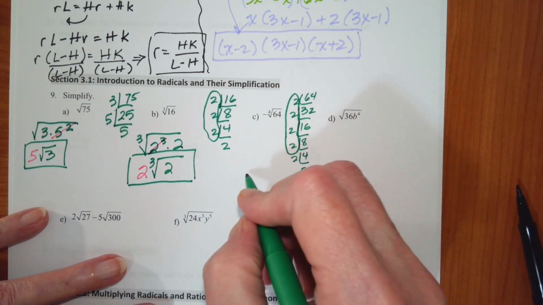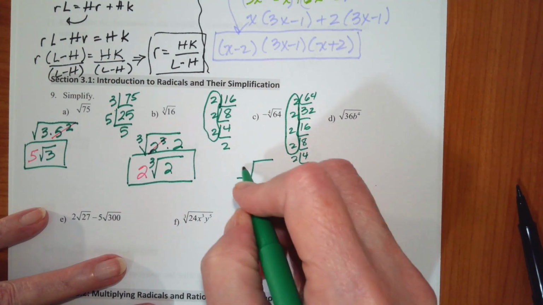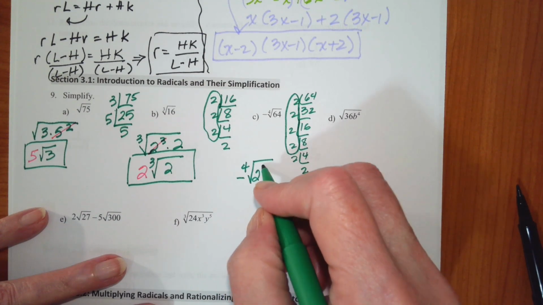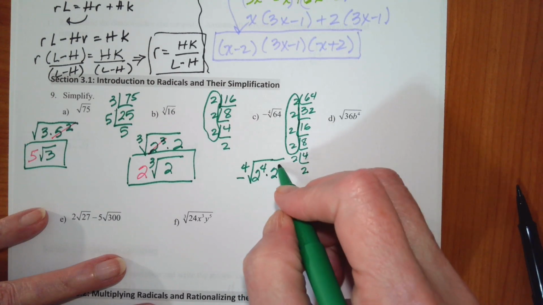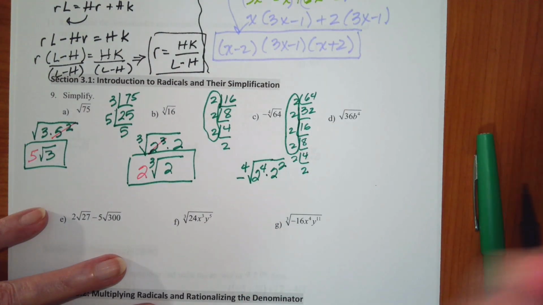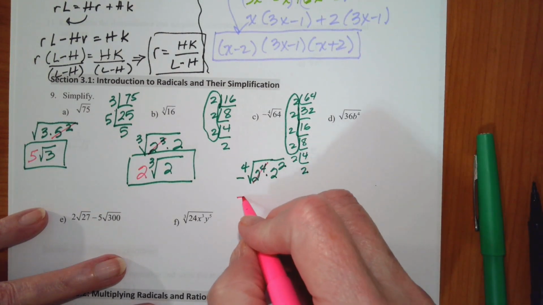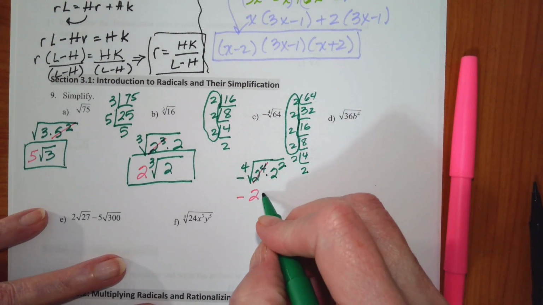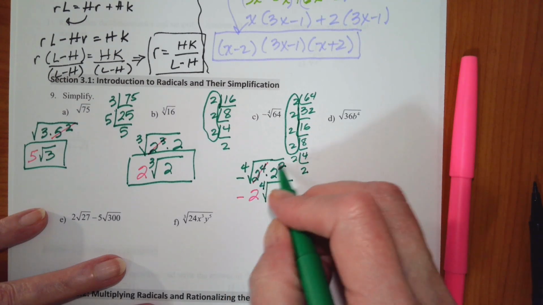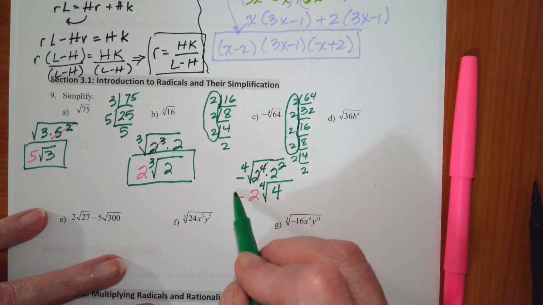So this becomes the opposite of the fourth root of 2 to the fourth times 2 to the second. So this is negative 2 times the fourth root of 2 to the second, which is 4.